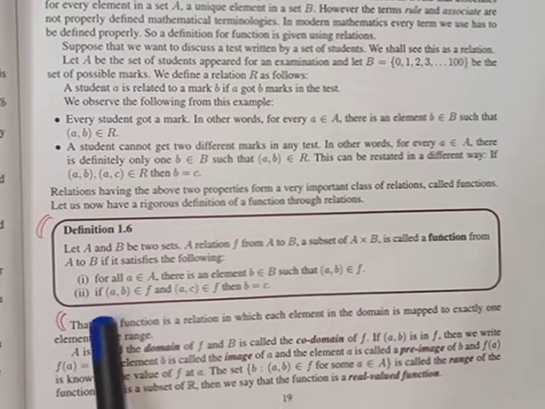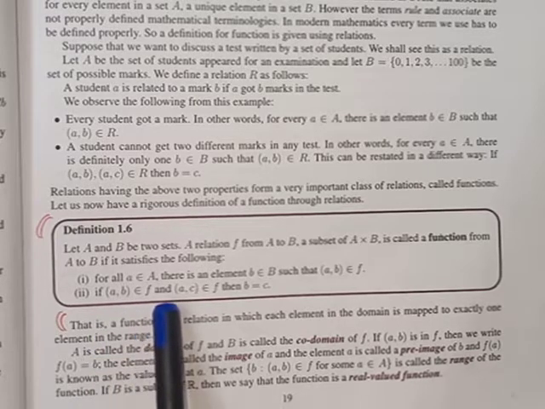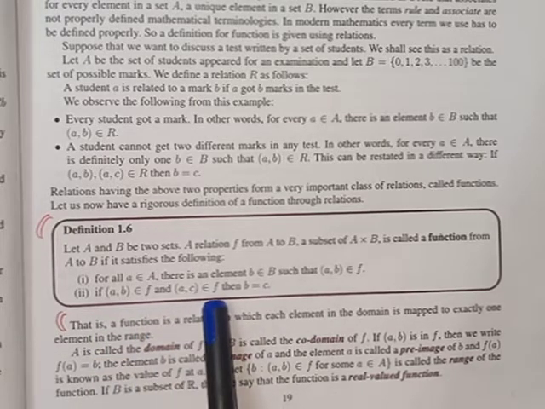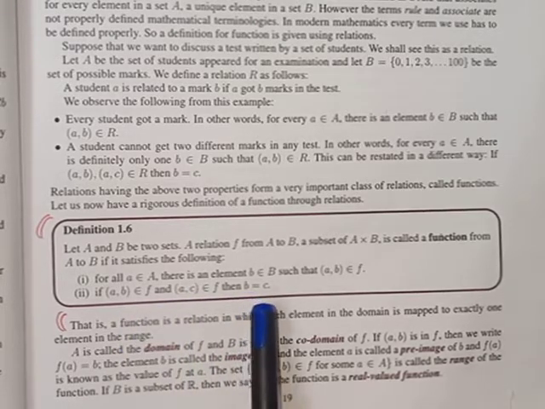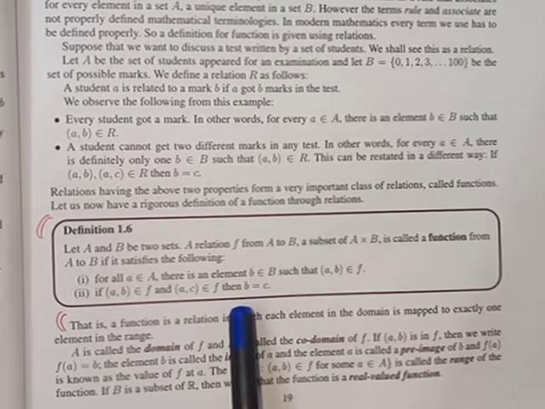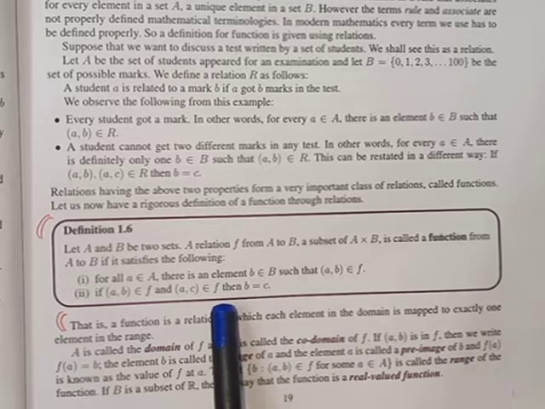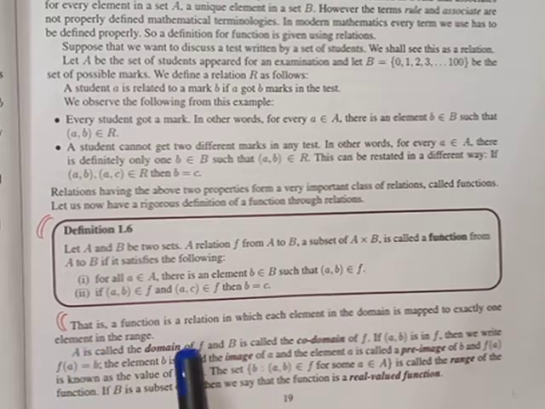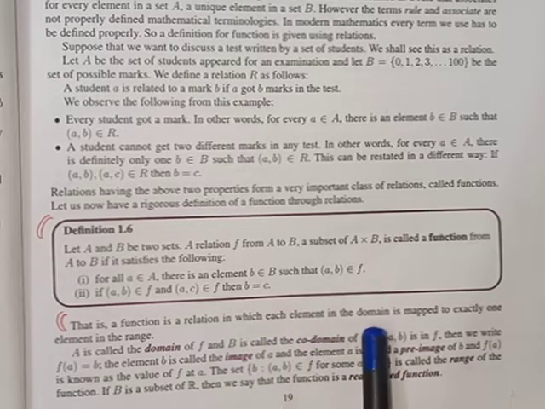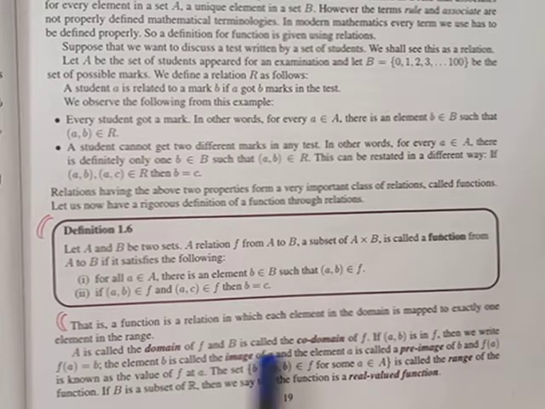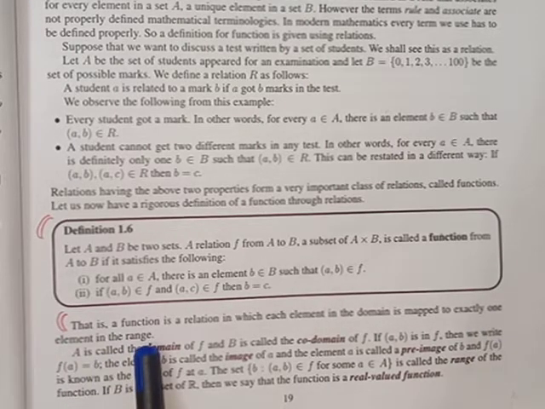Second condition, if (a, b) belongs to f and (a, c) belongs to f, definitely b and c must be equal. What does it mean? It means uniqueness. What do you mean by uniqueness? Each and every element of the domain has a unique image in the codomain. A function is a relation in which each element in the domain is mapped to exactly one element in the range.